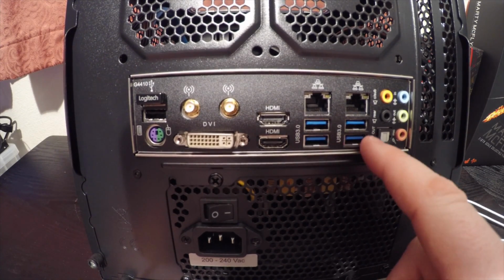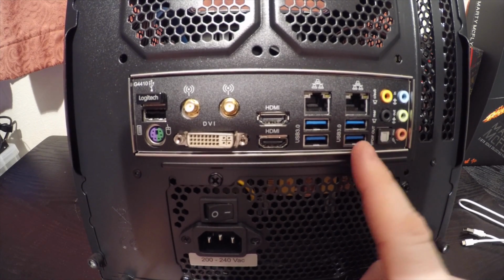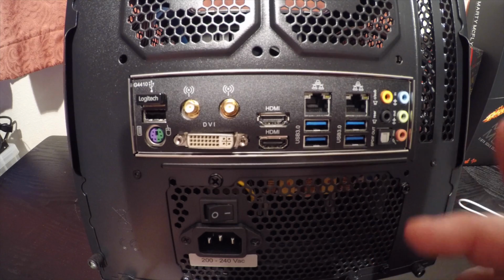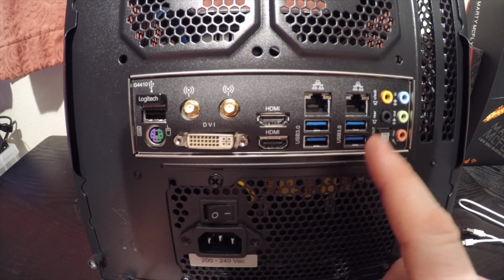This comes with 4 USB 3 ports. You can identify whether it's USB 2 or USB 3 by they tend to put a blue color on this port here to say this is a USB 3.